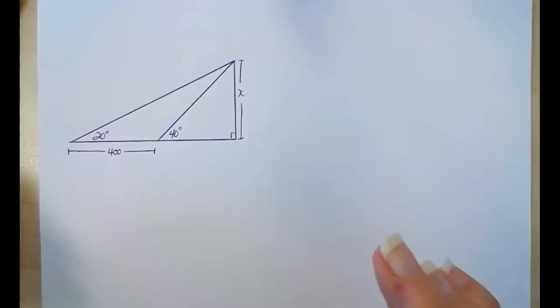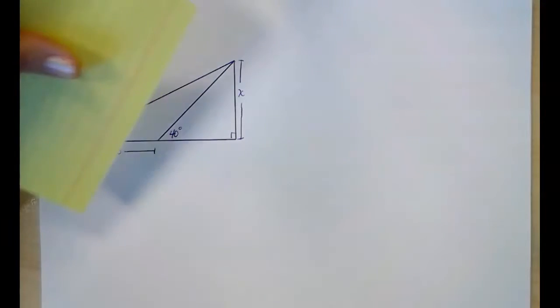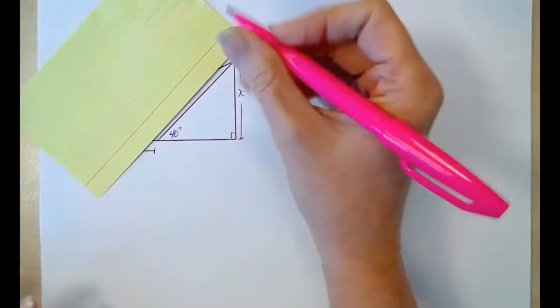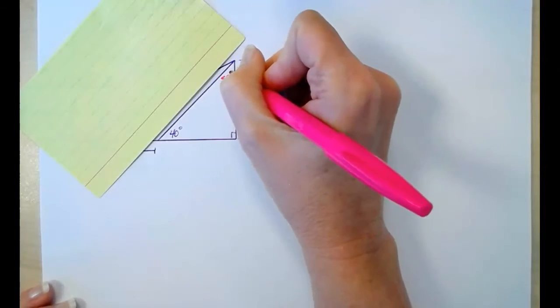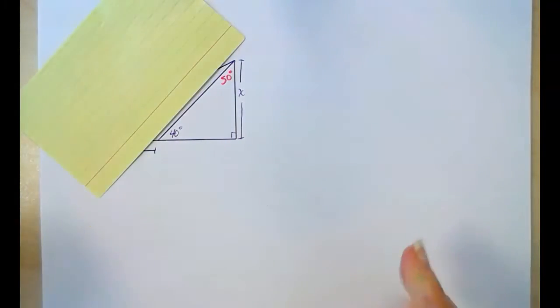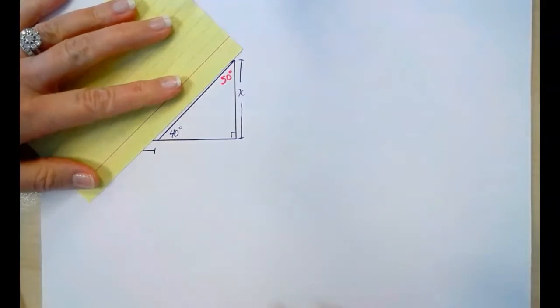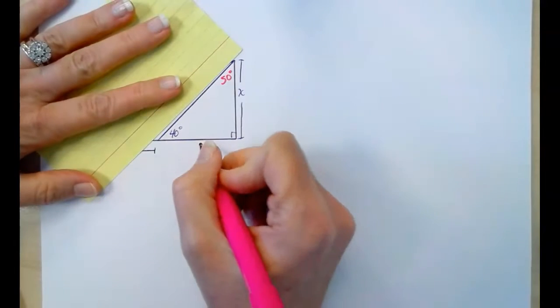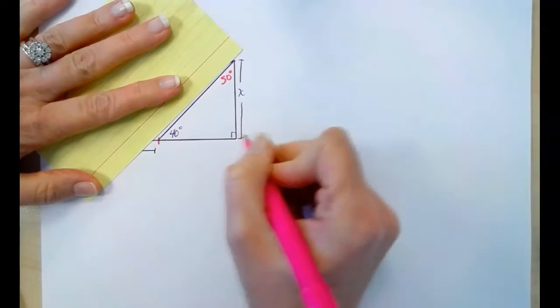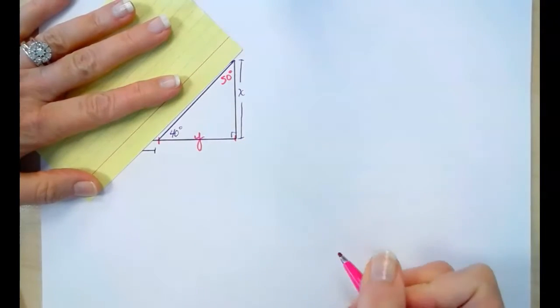So let's think about this. The first thing I want to do is focus just on this triangle. If we have this triangle, as it stands, we do not have enough information in order to find anything other than the fact that this top angle is 50. So how do we go about solving for x if this is all we have? Well, let's put in a whole other variable, and we are totally able to do that. Let's call this particular side right here y.